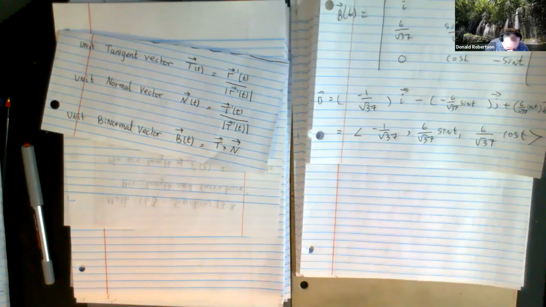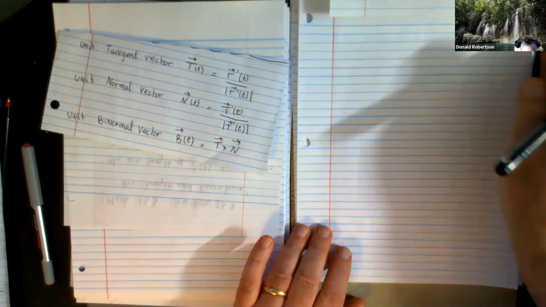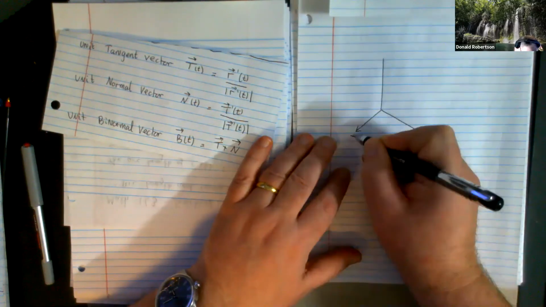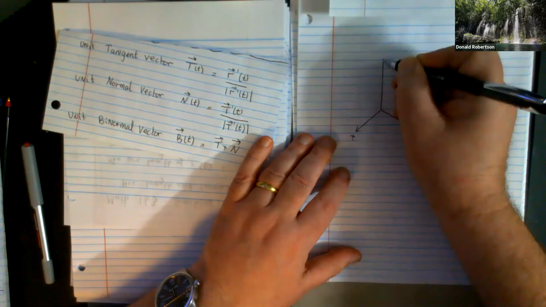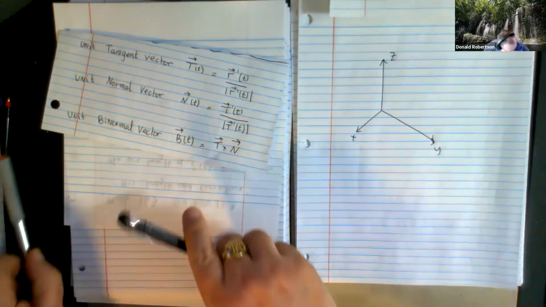So I want to show you something in the last few moments about what on earth we are calculating. Because right now you're just doing a whole load of work to find three things called unit normal, binormal, and tangent, right?